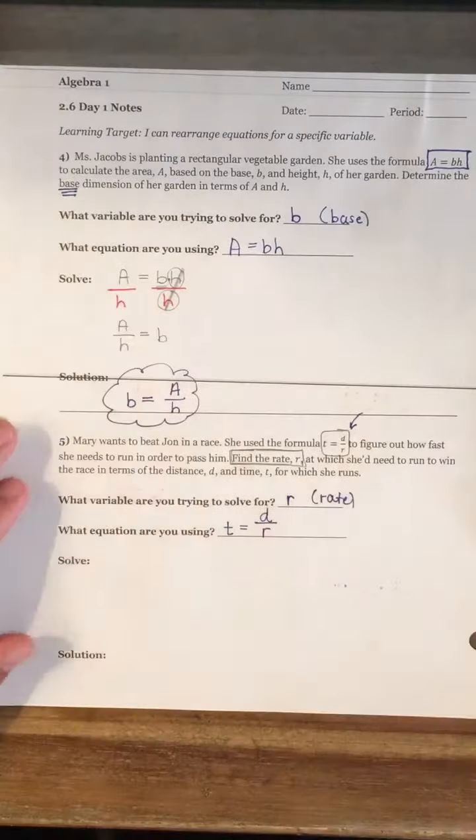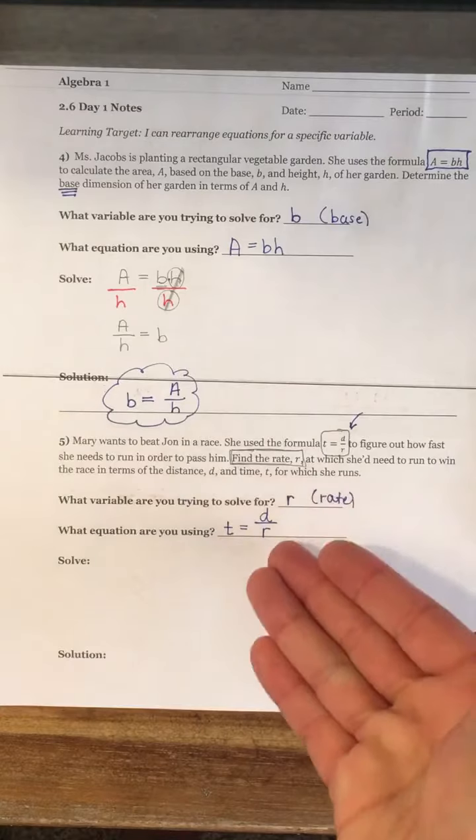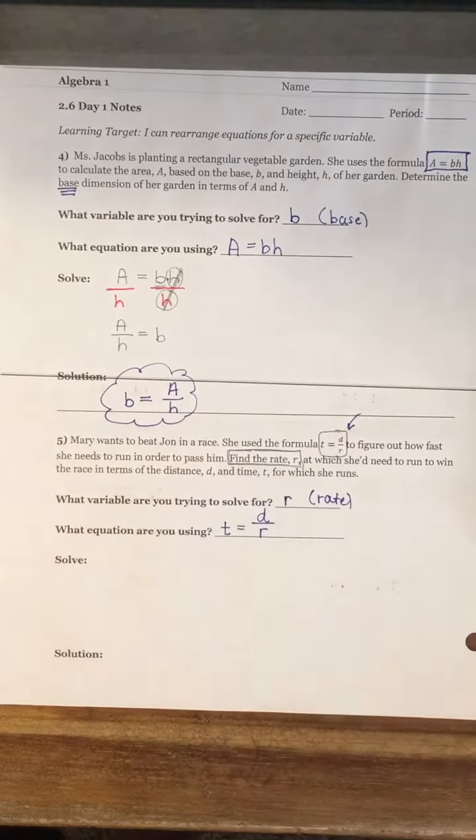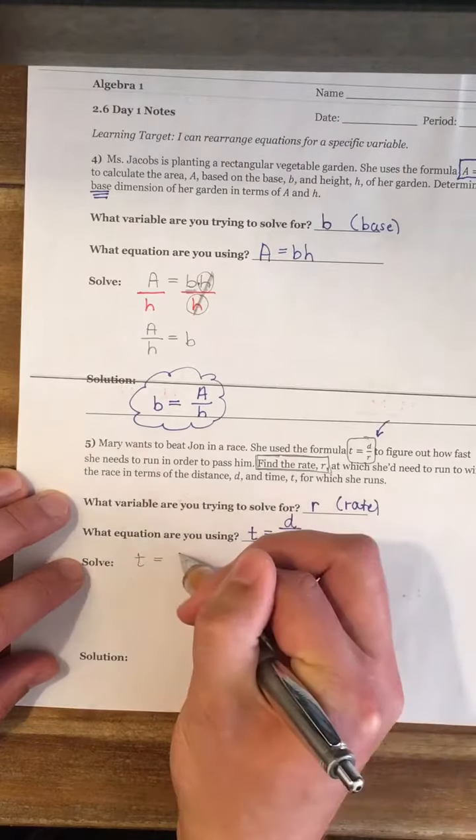So let's go back and read the question so we know what's going on here. But technically, now that we know this, we don't really need the context of the question. The context is kind of unimportant. But just for the sake of expanding our knowledge, Mary wants to beat John in a race. She used the formula t equals d over r to figure out how fast she needs to run in order to pass him. Find the rate, which is r, at which she needs to run. So what speed does she need to run to win the race in terms of the distance, which is d, and time, which is t, for which she runs? Okay, so let's take this equation: t equals d over r.